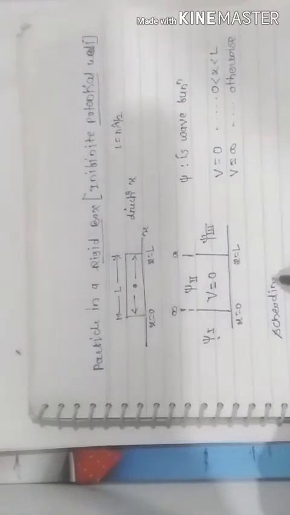Schrodinger's time independent wave equation. It is also called Schrodinger's steady state wave equation.